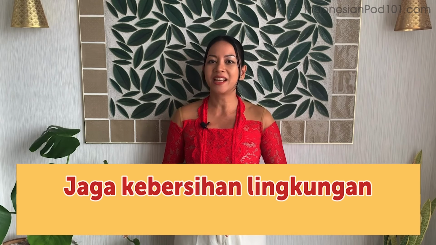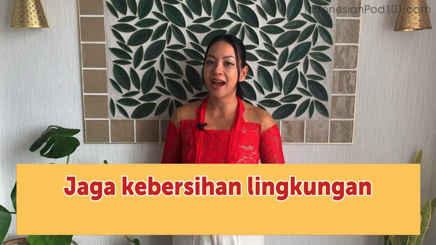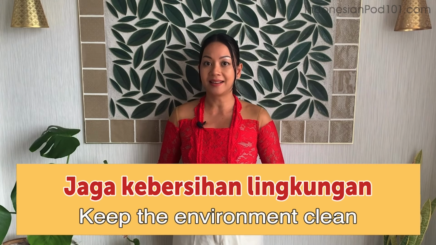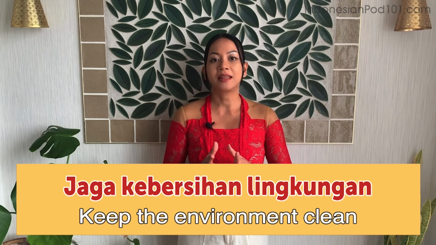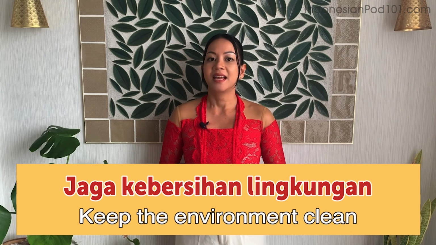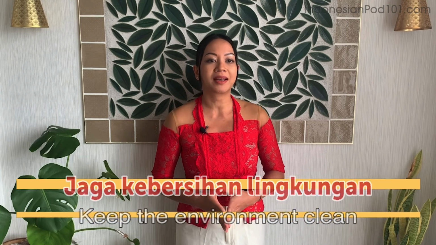Jaga kebersihan lingkungan. Keep the environment clean. Dispose of trash properly and help keep the celebration area clean.